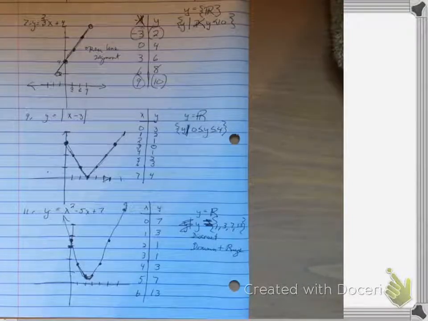Now for number 7, it says that my domain is an x such that it's greater than -3 and less than 9. And that's why I circled these, meaning the y is never going to equal that, but it's going to be real close to it, right? It's never going to equal that, because that's what it would be if it were 9, but it's not.